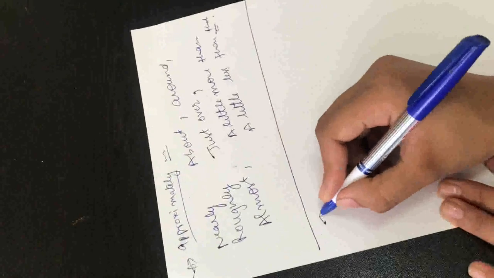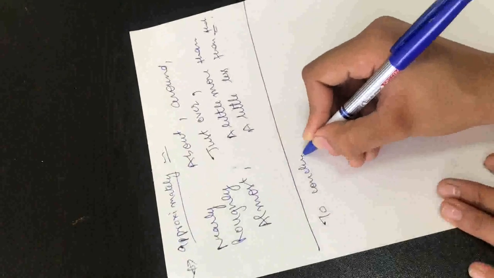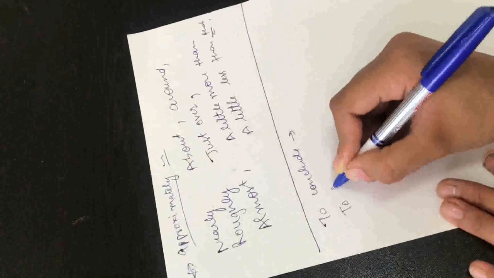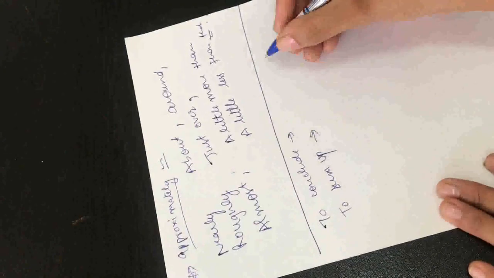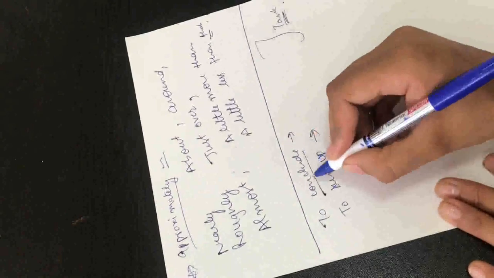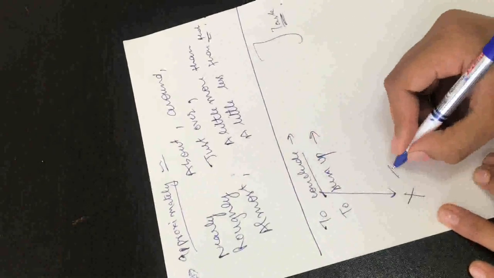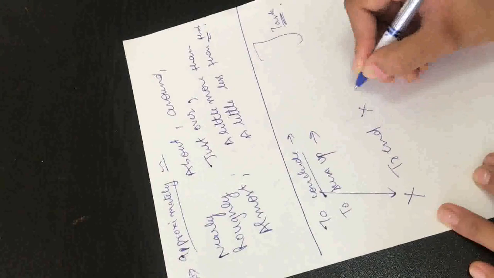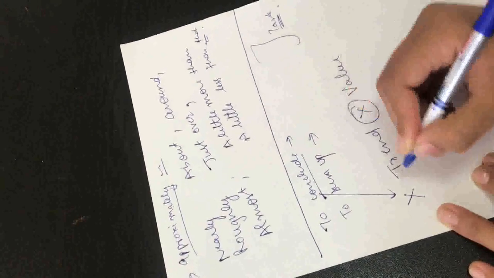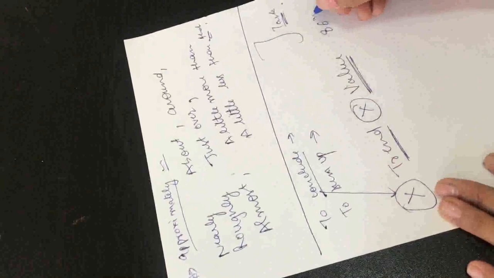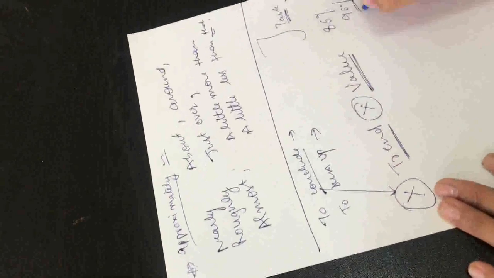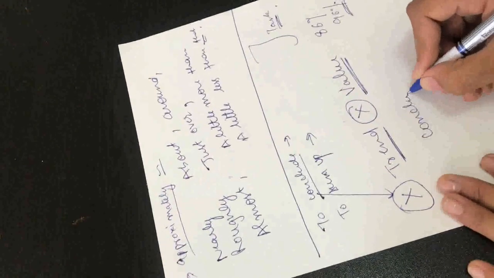So in conclusion, what we have to write is, to conclude, to sum up, and then we can sum up our whole task. In conclusion, we don't have to write about trends, or we don't have to write values. Remember, we don't have to write number 86% or 96%. No, we are concluding.